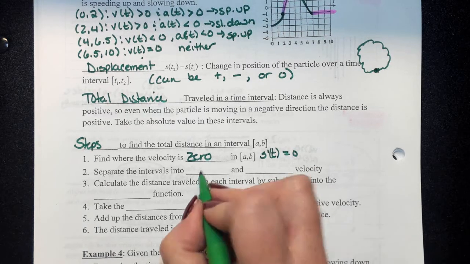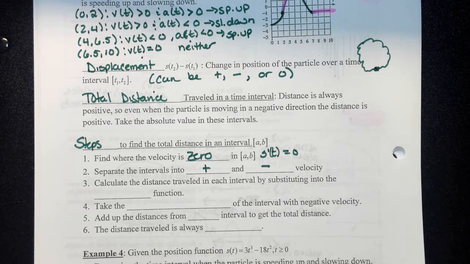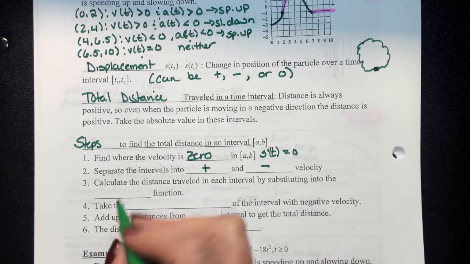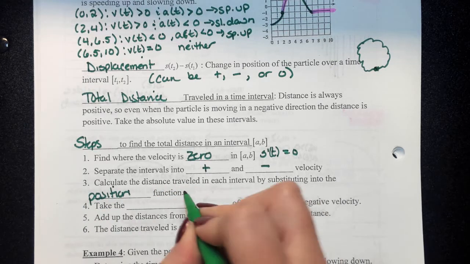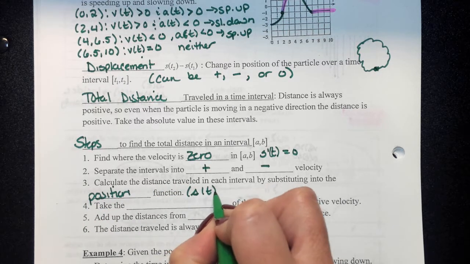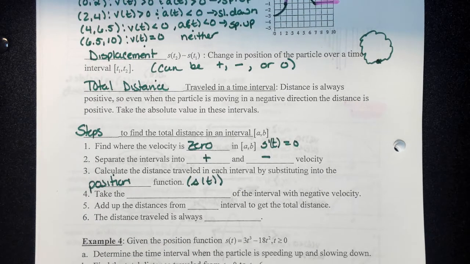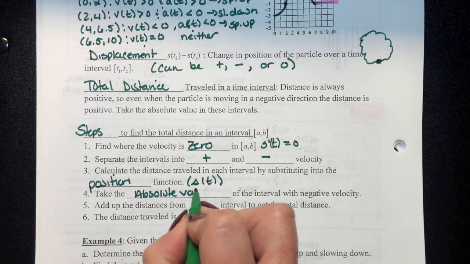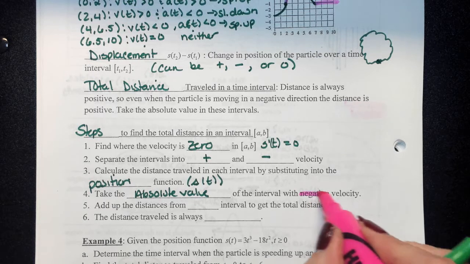You're going to separate the intervals into positive and negative velocity. Calculate the distance traveled in each interval by substituting into your position function. Again, remember, your position function is your s of t. Now, what you're going to have to do is take the absolute value of the intervals where you have negative velocity.